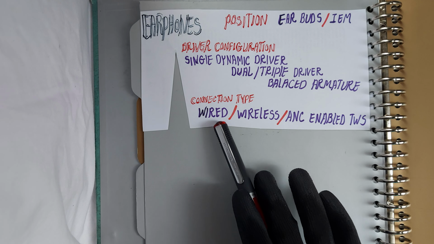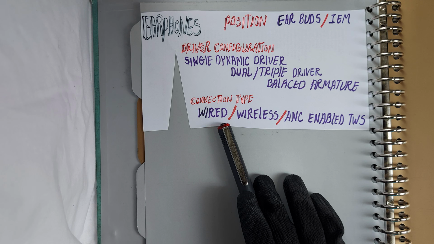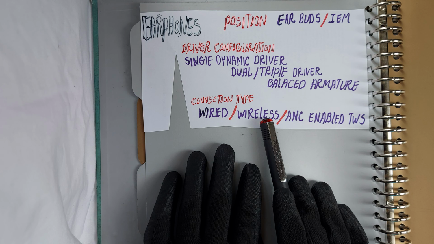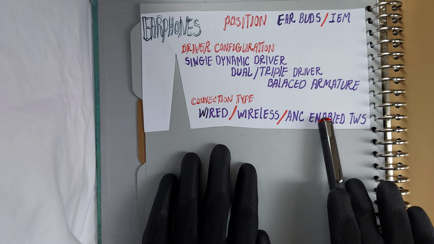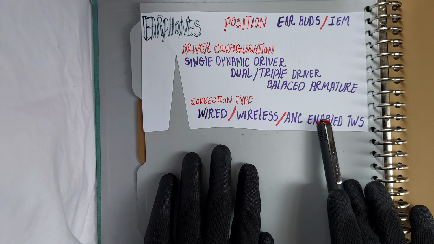By connection type, we have wired, connects via 3.5 mm jack or USB-C, offers stable and consistent sound quality. Then we have wireless TWS, true wireless stereo, two separate buds with internal batteries. ANC enabled TWS, this actively cancels environmental noise using digital circuitry.